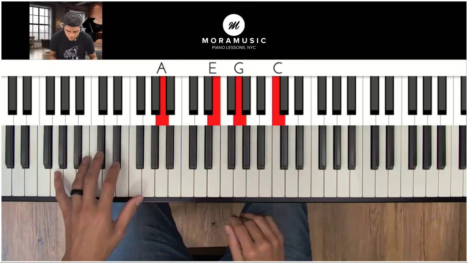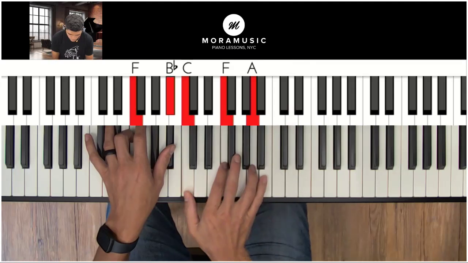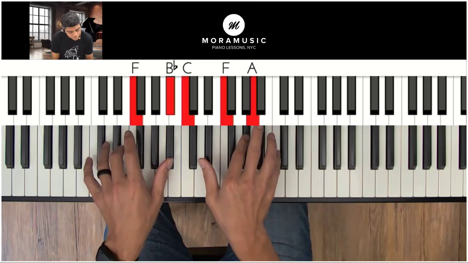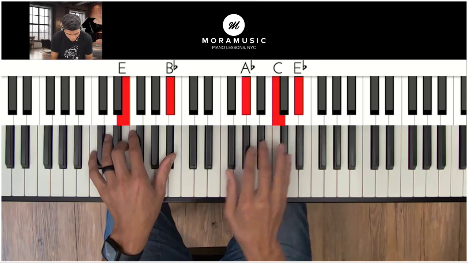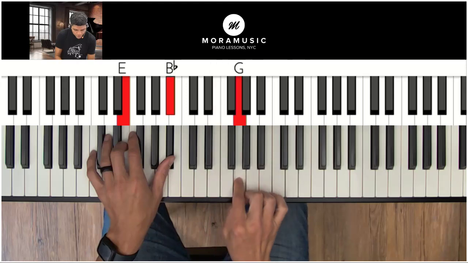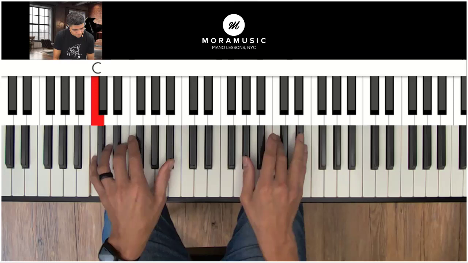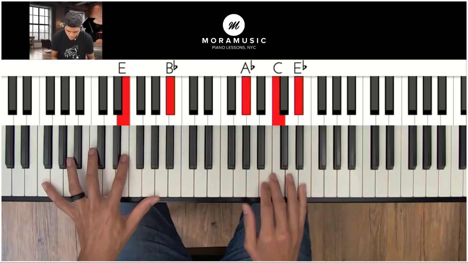We got G minor 7, we got C7, right? That's with the sharp 5, right? 2, 3, 4, 5, sharp 5. I'm building a major triad. And then we have our F major 7.